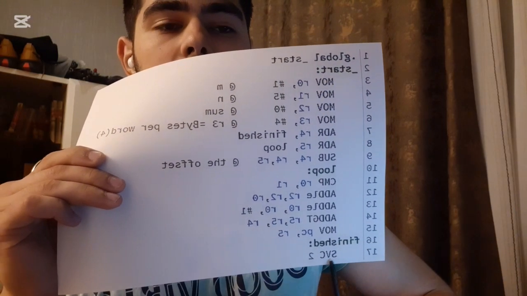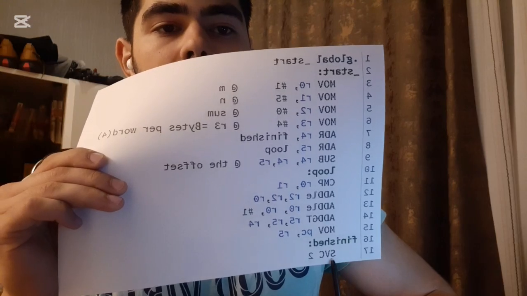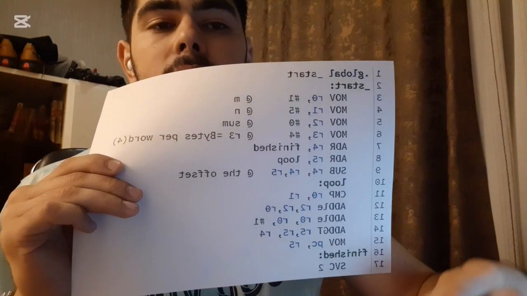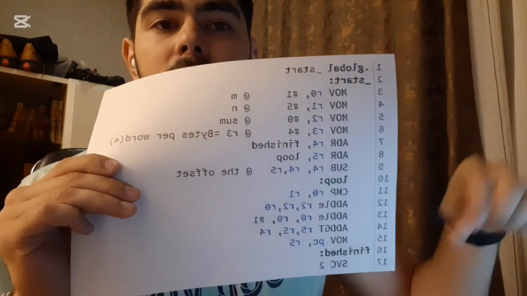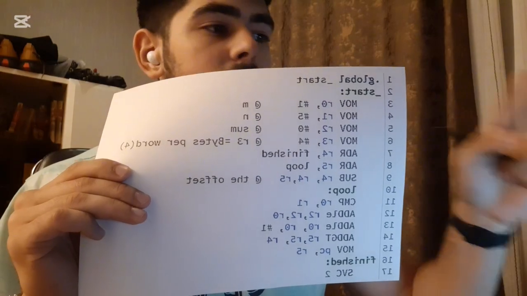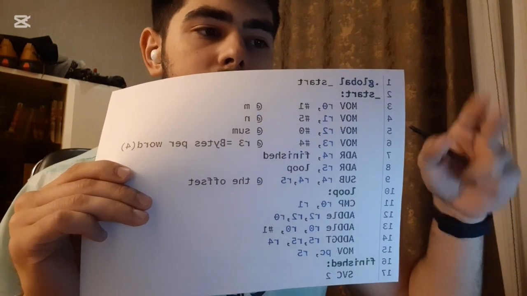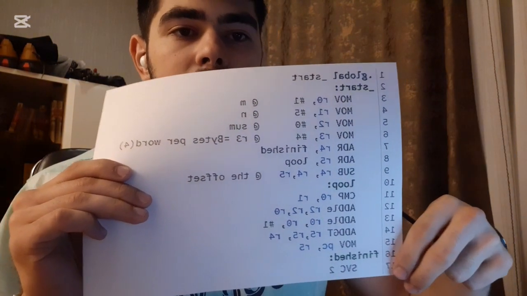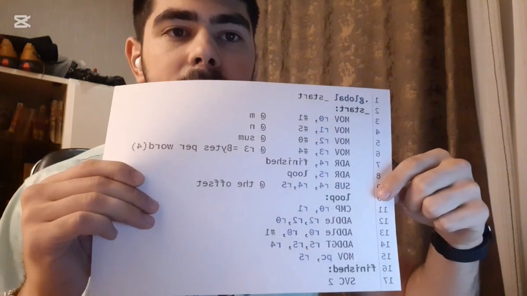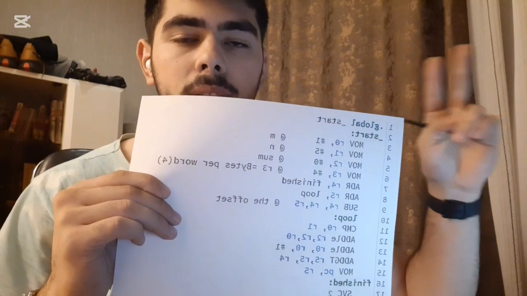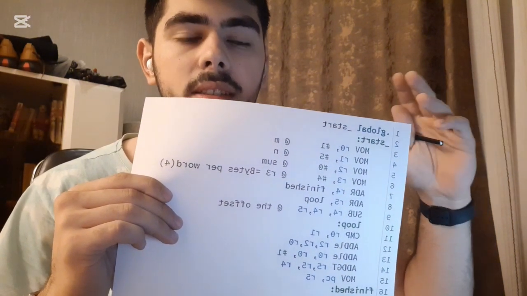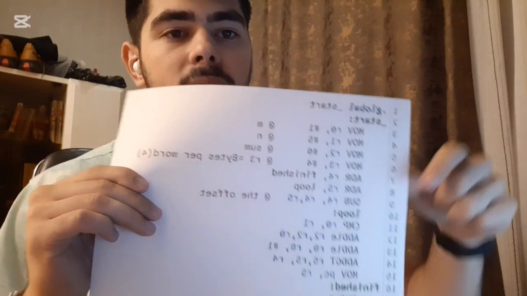There we have SVC 2. It's supervisor command 2. It means that supervisor command number 2 stops the execution of everything. So by that method we added 1, 2, 3, 4, 5 to each other and we got 15. So it works. Now I will show if it works on the computer or not.